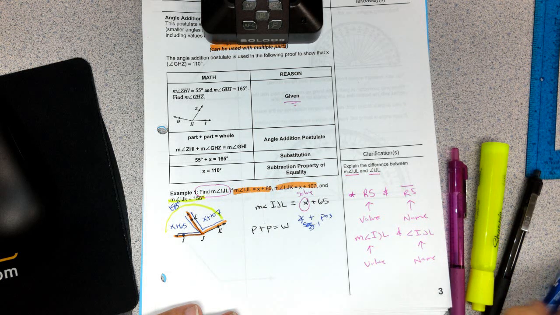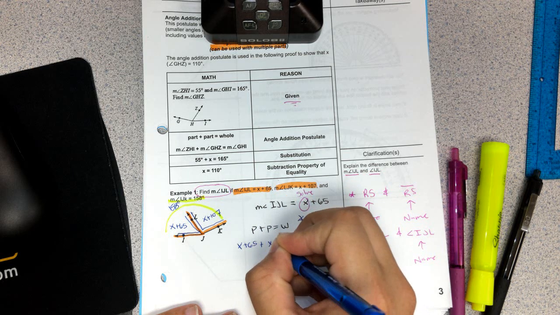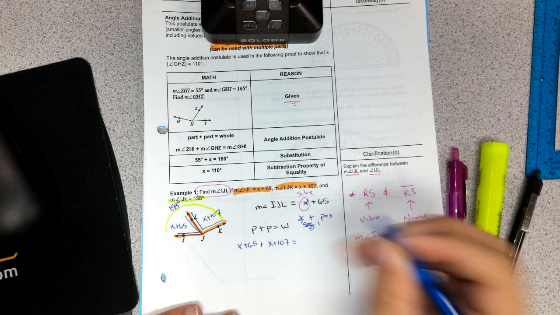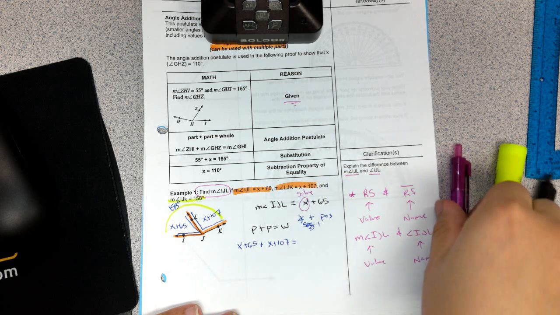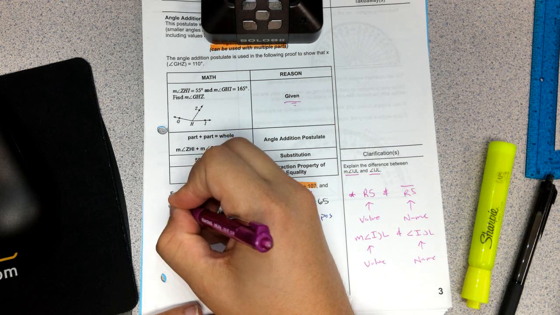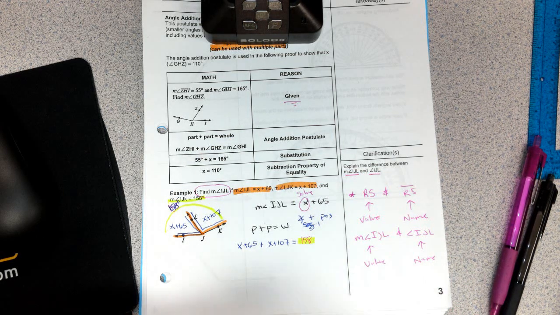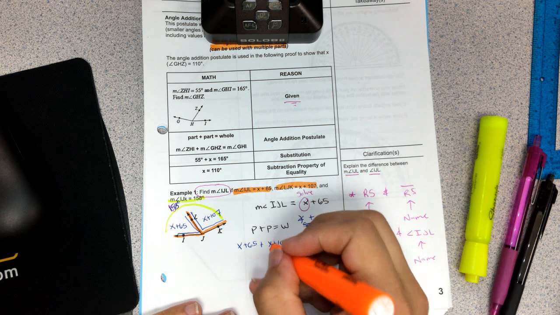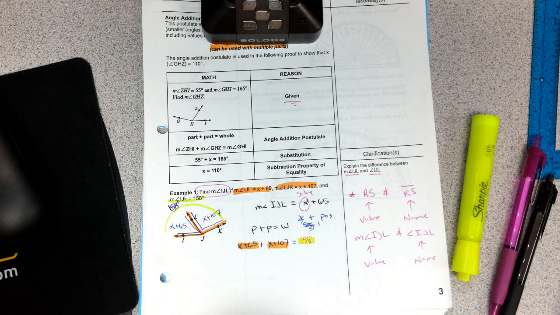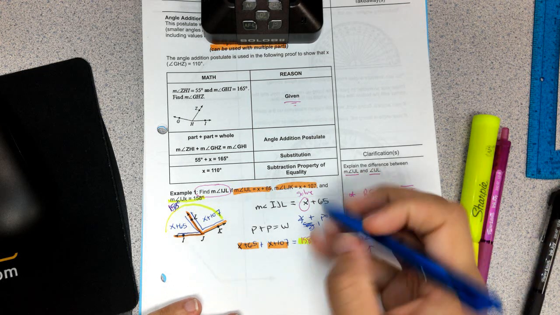We would then plug in our stuff. So I have X plus 65 plus X plus 107 is equal to 158. This would be my whole. These two guys are my parts. That would be from letters to numbers. We have substitution.